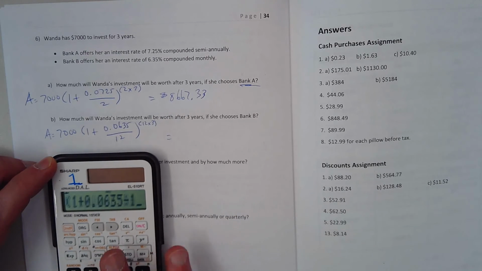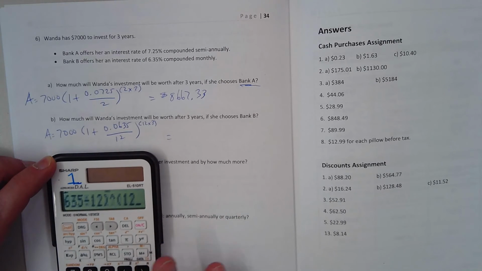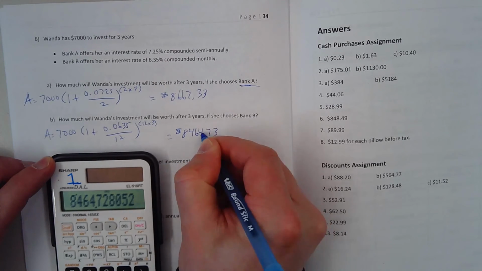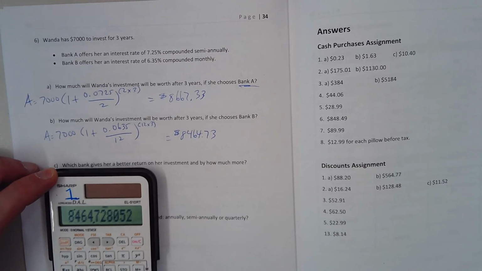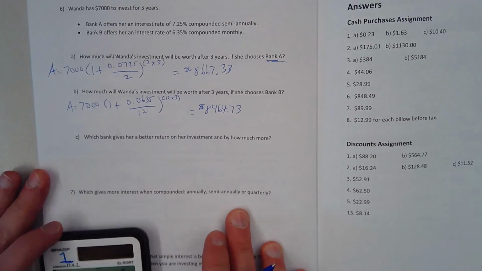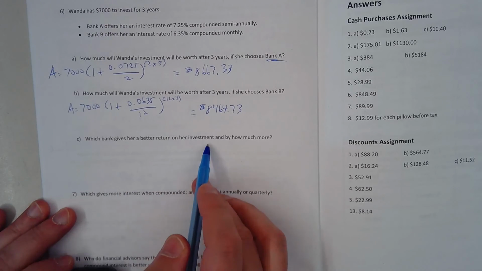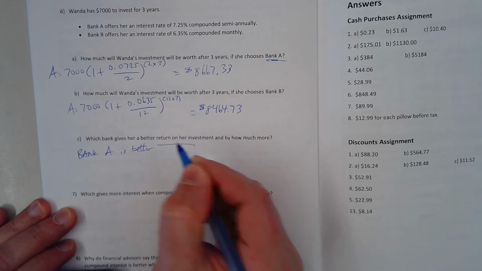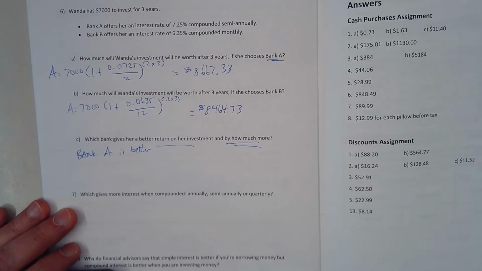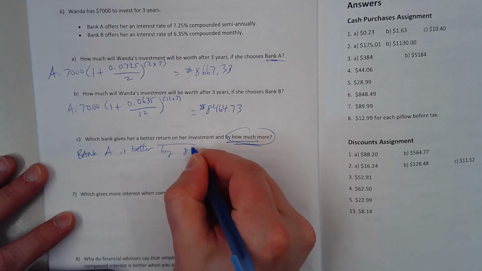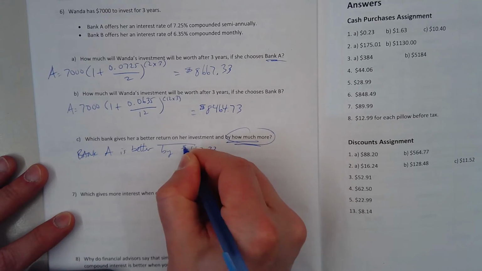Bank A is better by, I'm going to take 8,667.33 minus the smaller amount, 8,464.73, and I'll punch those in. $202.60 better or more. So you earn an extra $202.60 if you go with Bank A versus Bank B.